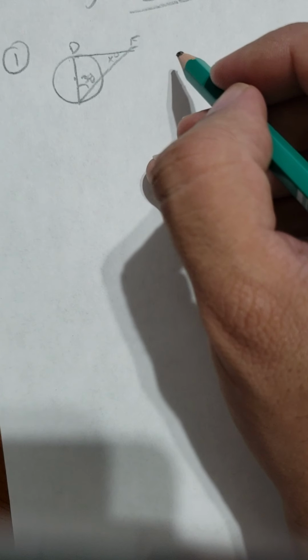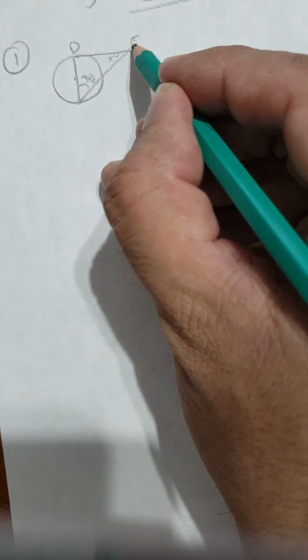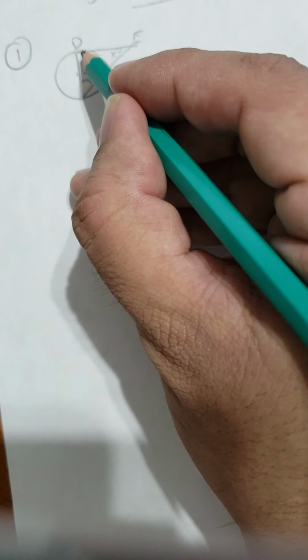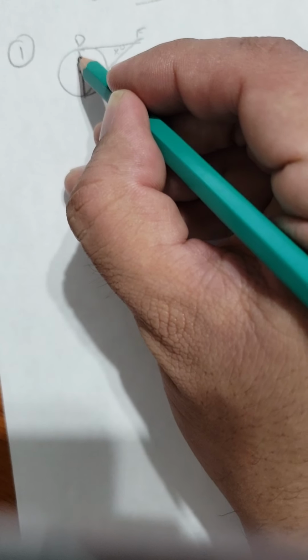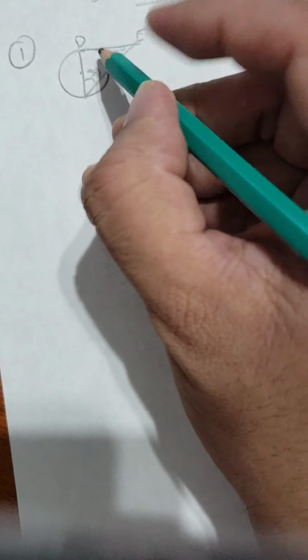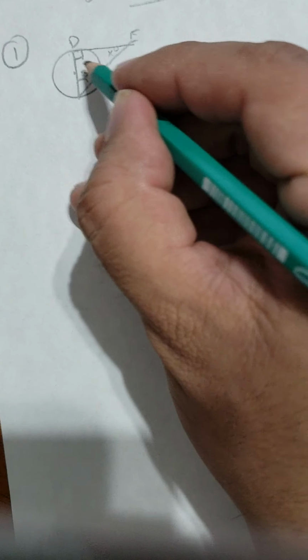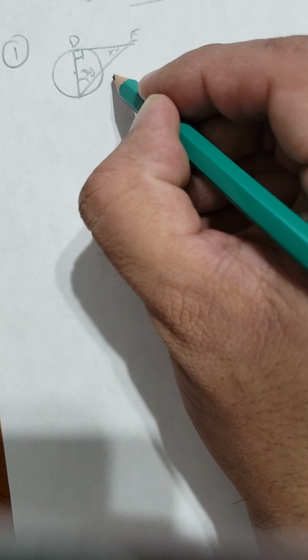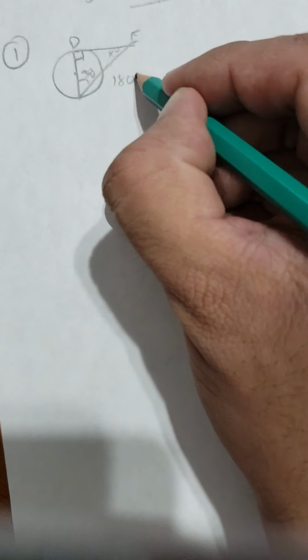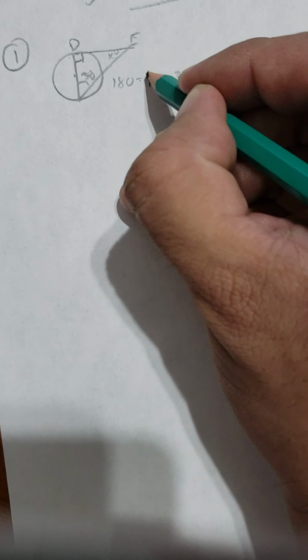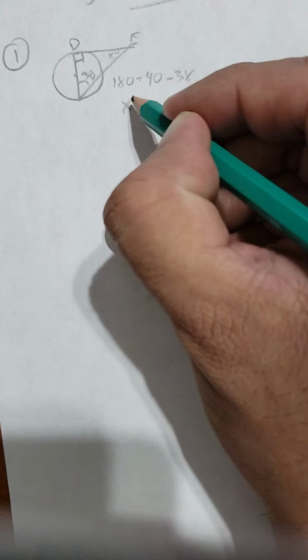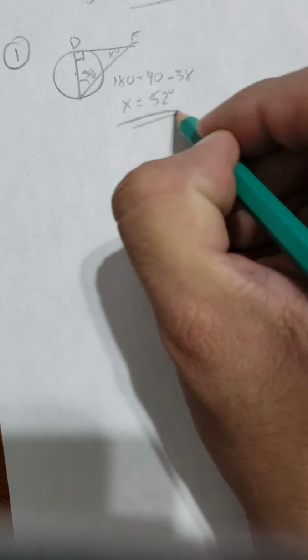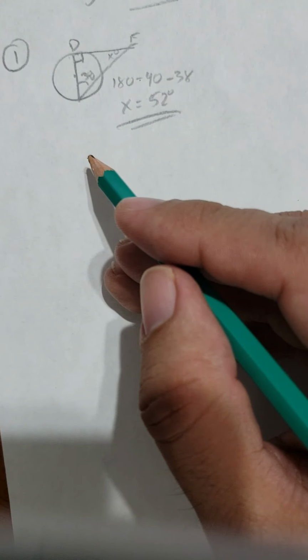But the important part here is that it said that this line that is here is tangent. That means that it's perpendicular with the diameter, with the radius, at the only point where we have the intersection with the circle. This is 90 degrees. In other words, the value of x will be 180 minus 90 minus 38. That means the final answer will be x is equal to 52 degrees. Or if you prefer, only 90 minus 38 will give you the 52 result.